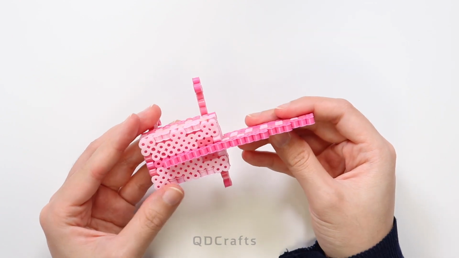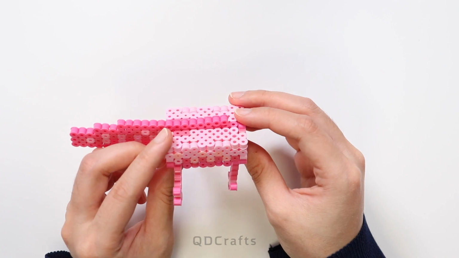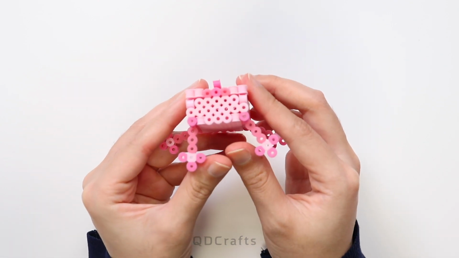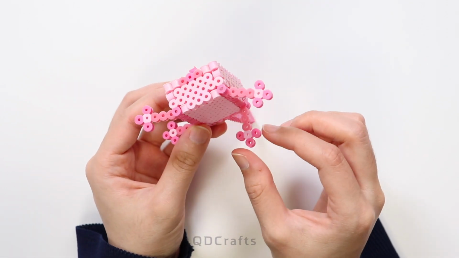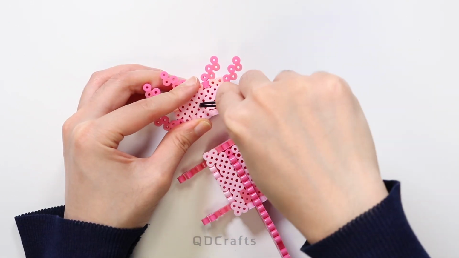That is the axolotl's body all done, and I like how in this new design, the forelimbs and the hind limbs get a lot more movement. You can position them at different angles, and it will make it a lot more fun to play with.